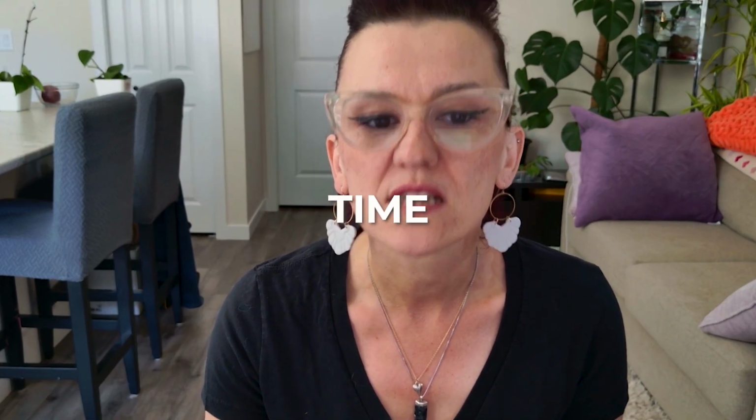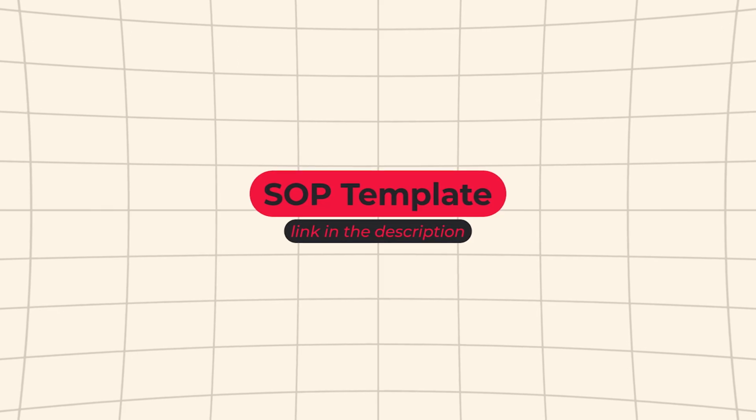And after years of trial and error, and yes, creating SOPs that nobody read, I've discovered the exact structure that works every single time. And today I'm sharing the standard operating procedure template that not only prevents those costly mistakes, but actually makes your team want to follow them. This is the exact framework we use with our clients that has helped them save hours every week and allowed them to finally step away from their business without everything falling apart and going up in flames. So let me show you how this works.